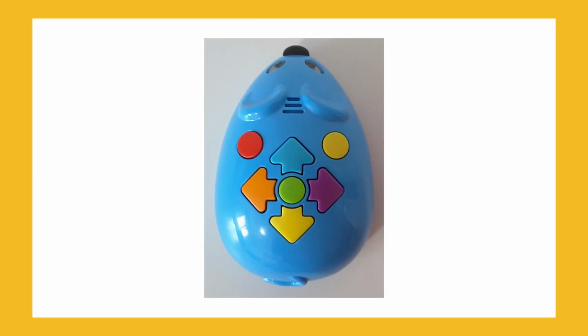The Code and Go robot mouse can be programmed using 7 buttons. Pressing an arrow button adds a corresponding action to the robot's program. Then, press the green Go button to run the program. You'll learn more about the Code and Go robot mouse in the Lesson 2 scavenger hunt.